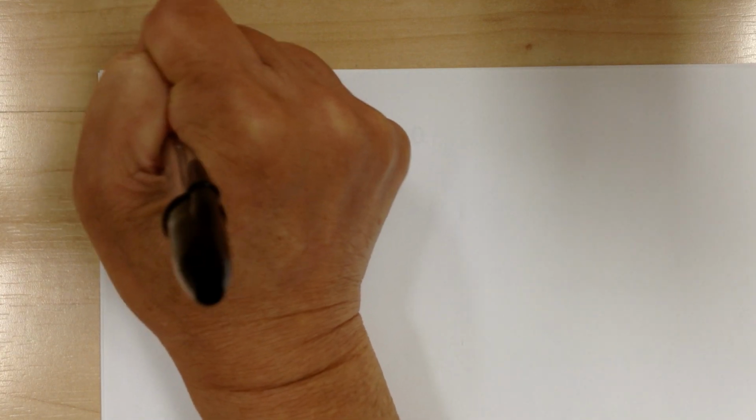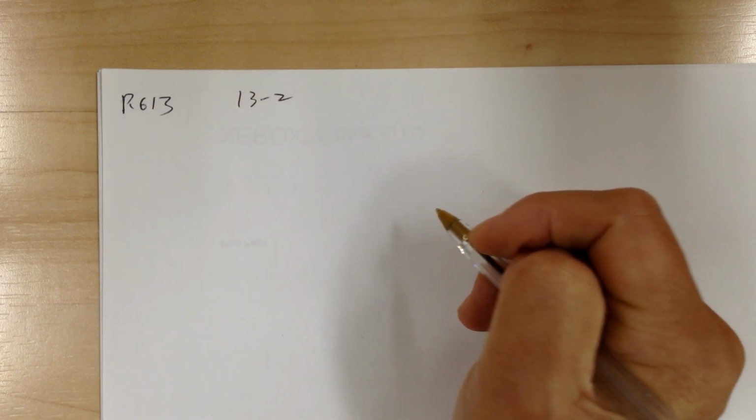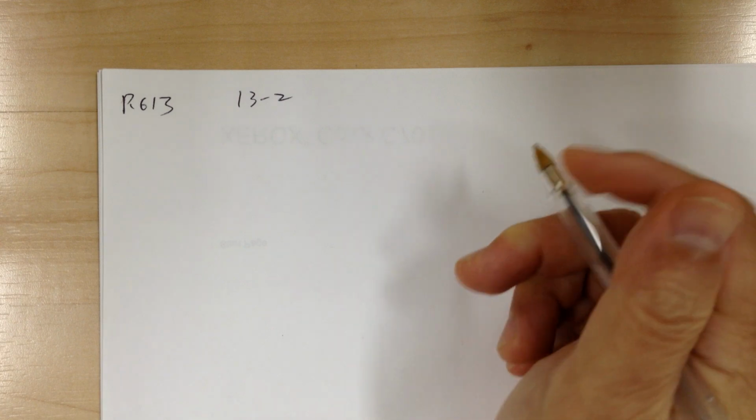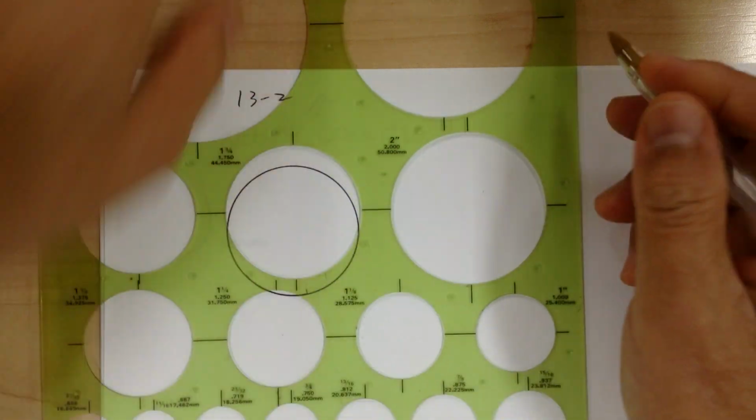Let's go to page 613. This is lesson 13-2. The objective of this lesson is to define the circular function. And so a circular function is a function that goes in a circle. So let's go and draw this.